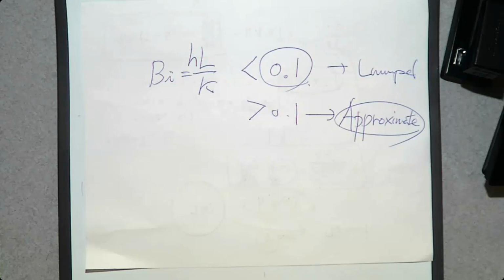That's case by case. I will make sure that that won't be 0.1 in your exam. But usually, I think that's okay. You can use beyond. You can use lumped system analysis. But it is very unlikely you see exactly 0.1. Yes.